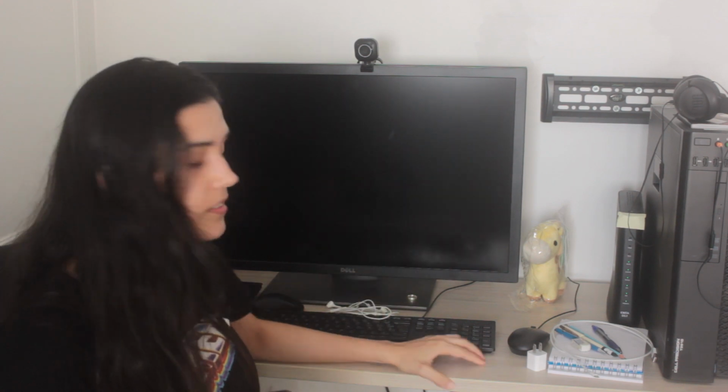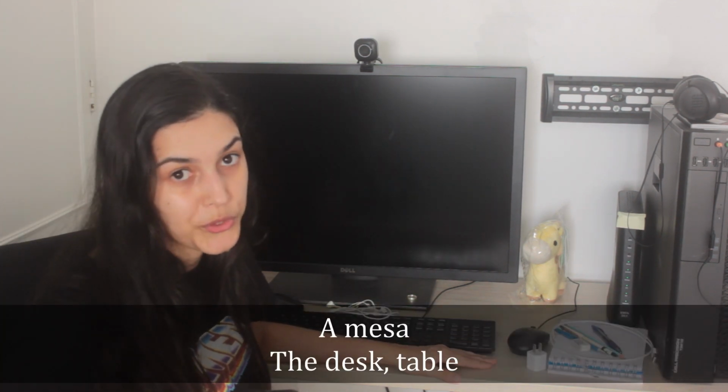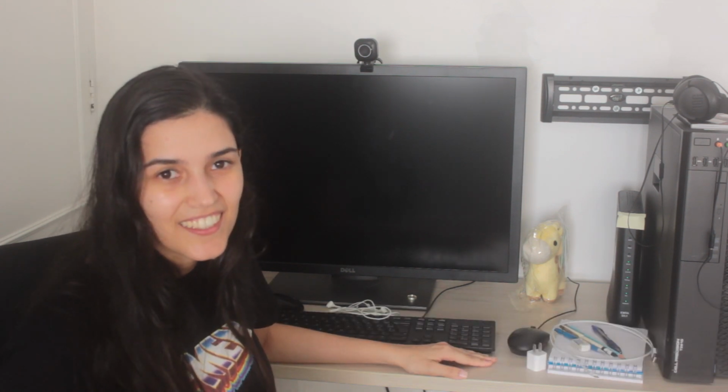I totally forgot one thing, which is this. The table is called mesa. A mesa in Portuguese. So now for real, this concludes our lesson.